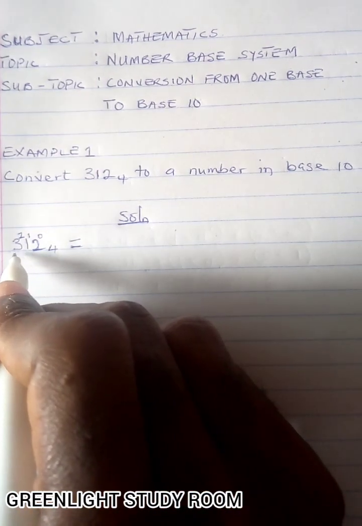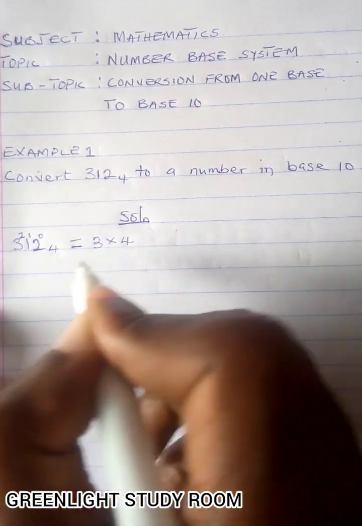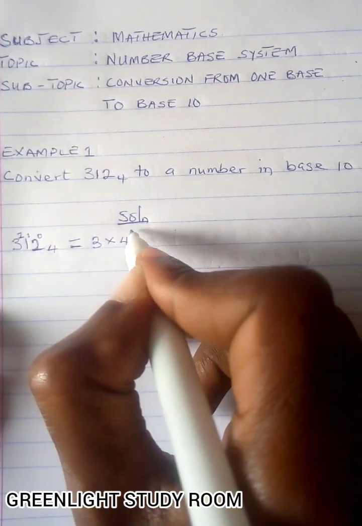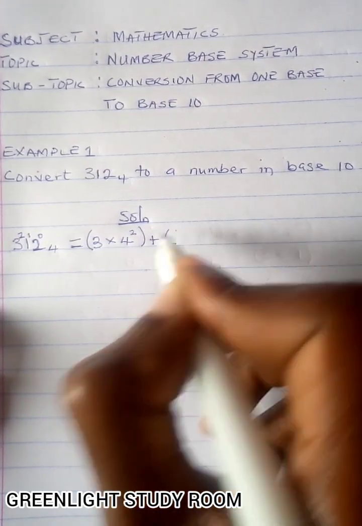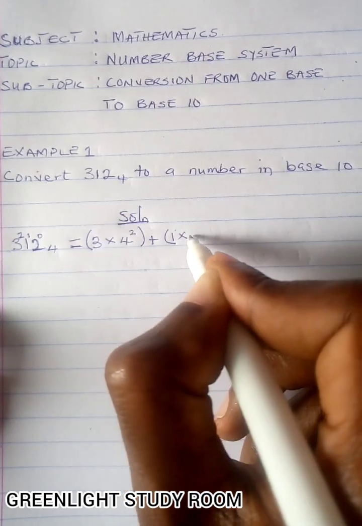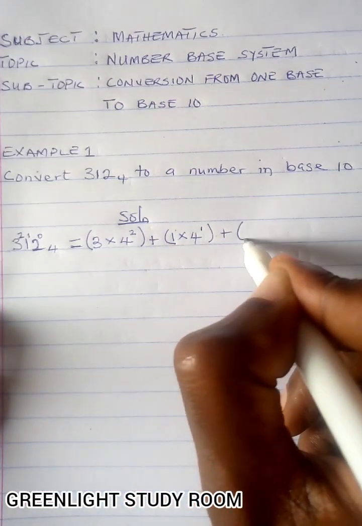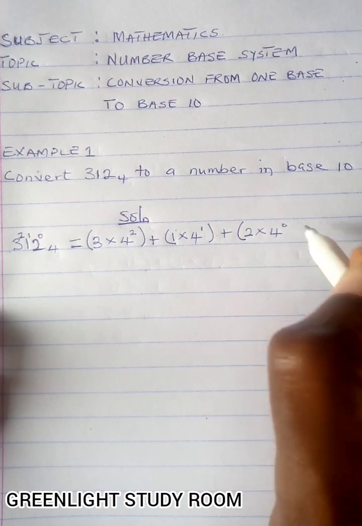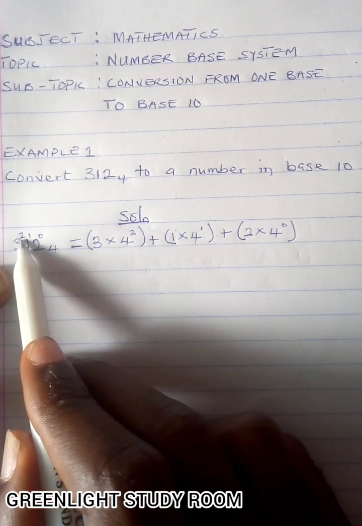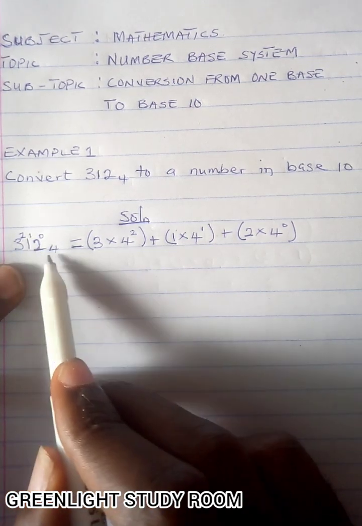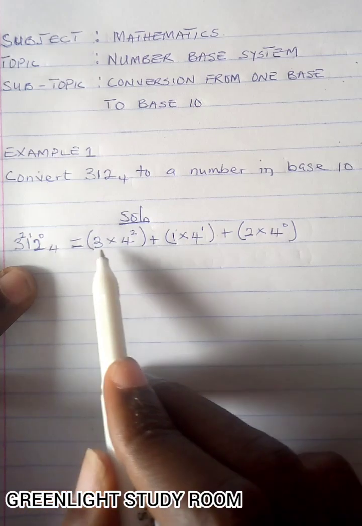Then starting with the first digit from the left hand side, you say 3 times 4. Which 4? This 4, the base number, raised to the power of 2. Then put that in bracket, then plus, open another bracket. You move to the second digit, 1 times 4 to the power of 1. Then plus, you go to the last digit, 2 times 4 to the power of 0. So you see what I did? The first one, 3 times 4 to the power of 2. The second step, plus 1 times 4 to the power of 1. Then the next one, 2 times 4 to the power of 0. That is what I did.